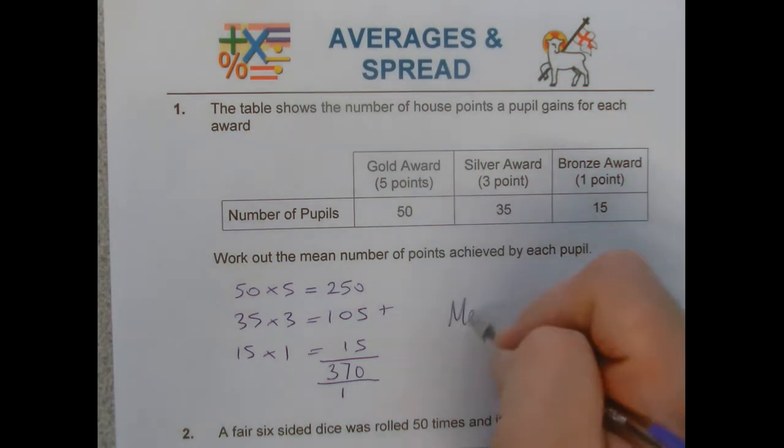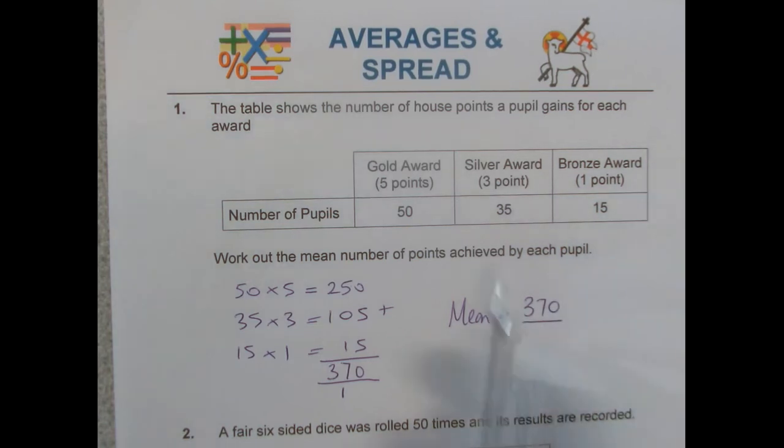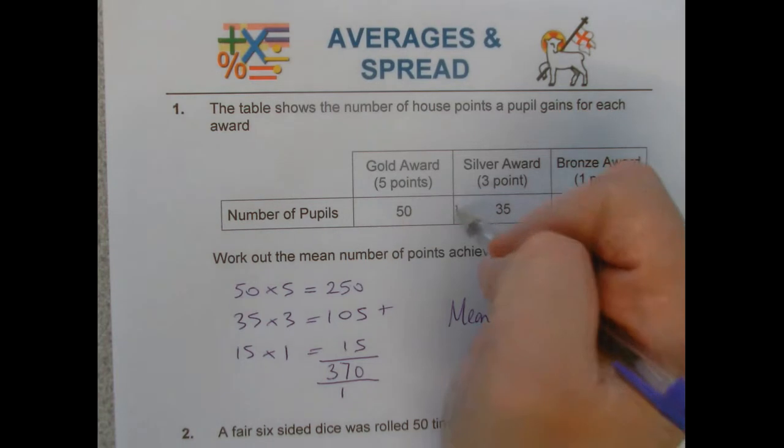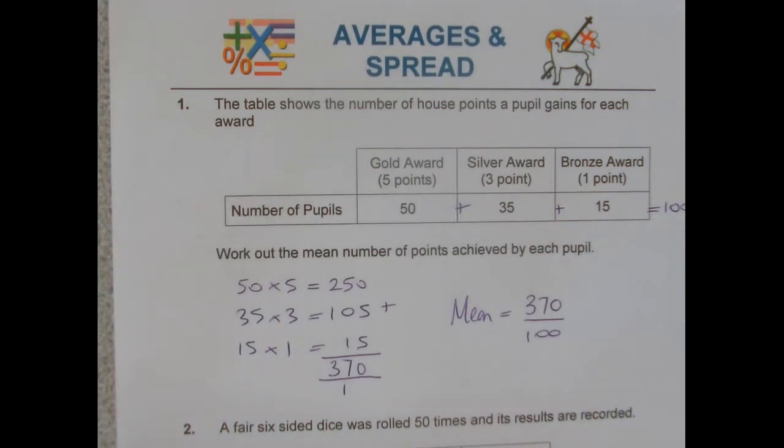So to work out the mean, you do 370, divide by how many there are. In terms of how many pupils there are, you've got 50, 35, and 15. You need to add them up. That comes to 100. So you need to divide 370 by 100. And when you divide by 100, the number gets 100 times smaller, and on a place value chart, each digit would move 2 places to the right. So you end up having 3.70, or you could just write 3.7.